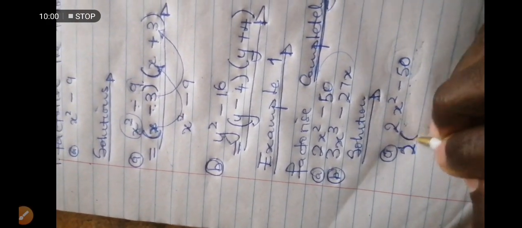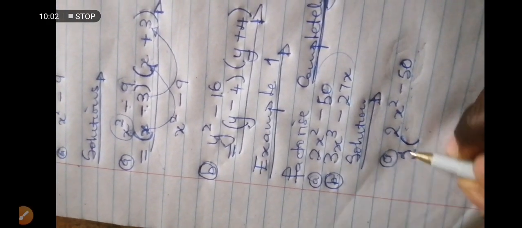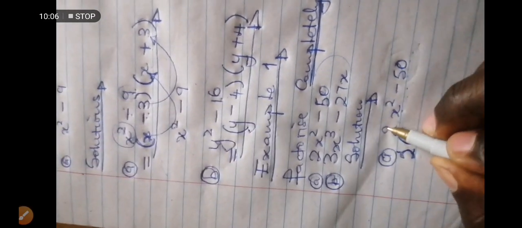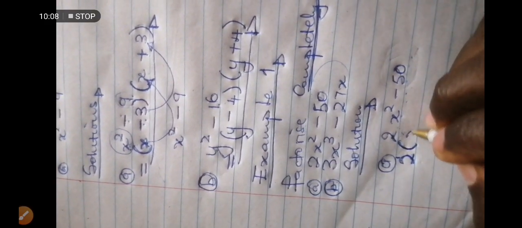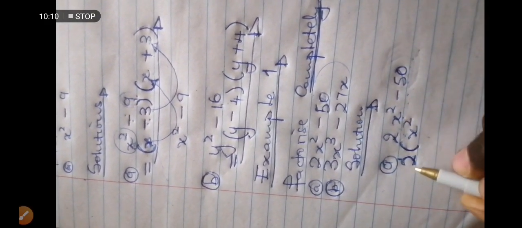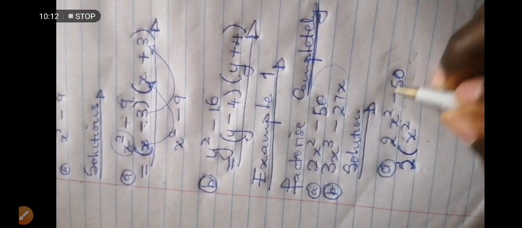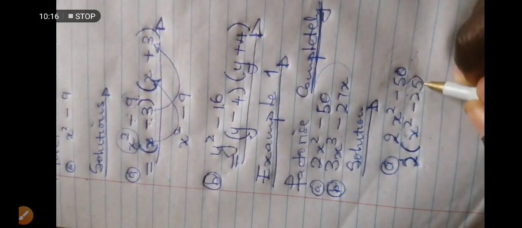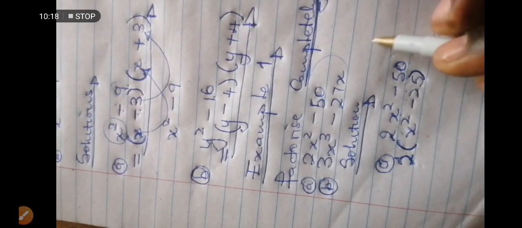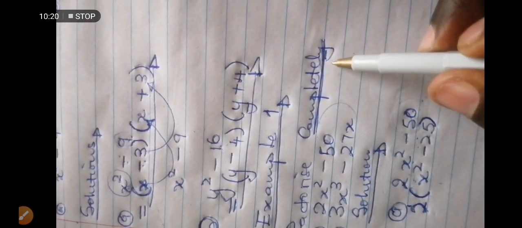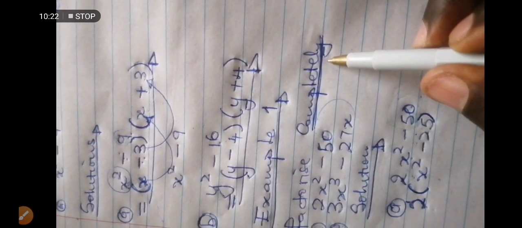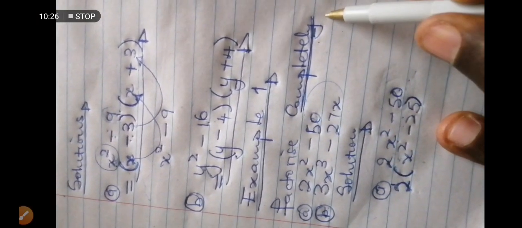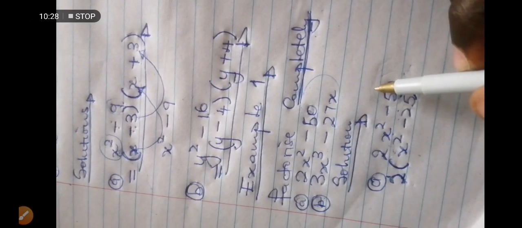Then you put a bracket like this. Then 2 into 2x squared: 2 and 2 cancel each other. Then we're left with x squared. Then 2 into minus 50, we are left with minus 25. As you can see, this question is saying completely, which means there is a chance or the probability that you can leave this question incomplete. So if they say completely, it means you must be careful.